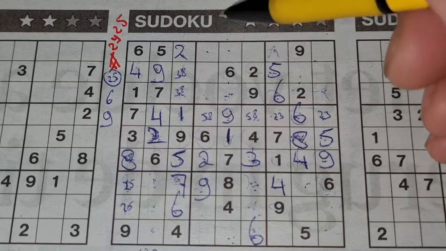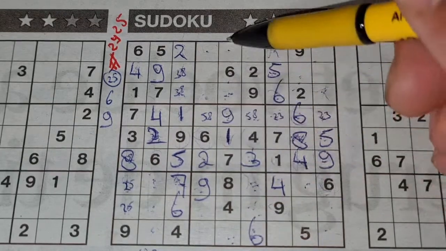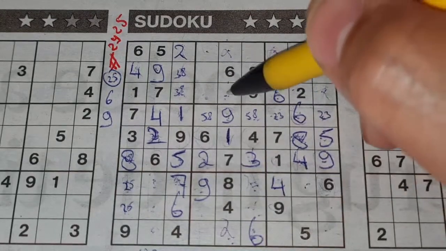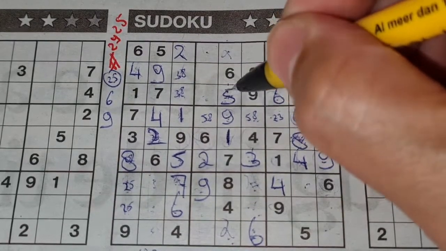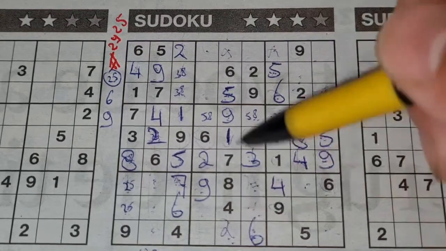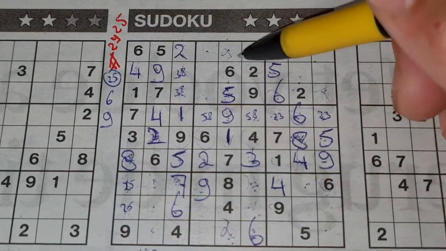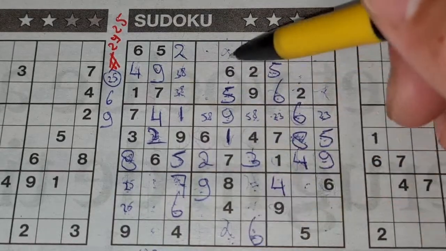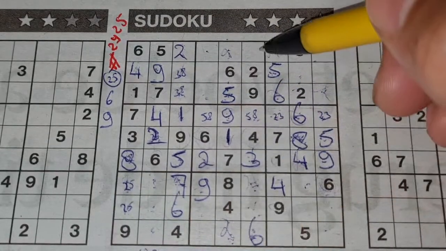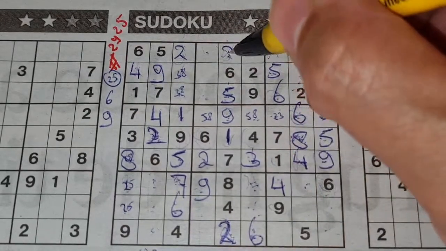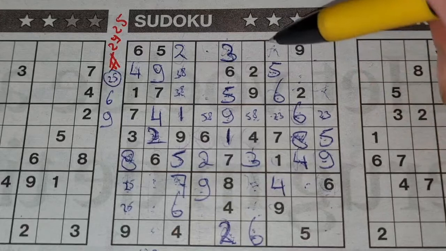3 missing numbers. One of the missing numbers is 5 in the middle column. We see here 5, no 5 there. Here 5, no 5 there. The only place for the 5 should be there. 2 numbers left now. The 1, the 2 is no. Yeah, the 2 is missing. 2 and the 3 are missing. We see here 2, no 2 there. The 2 should be here, and the 3 goes there. Okay.